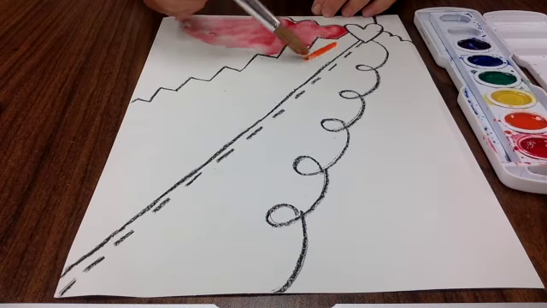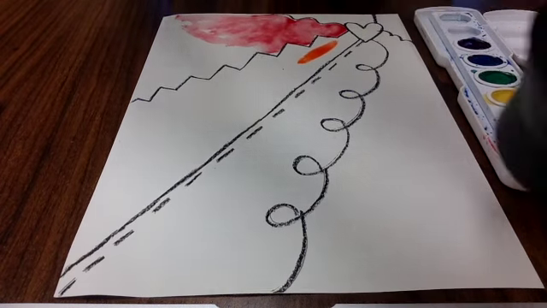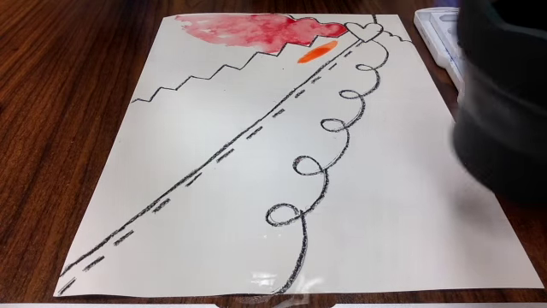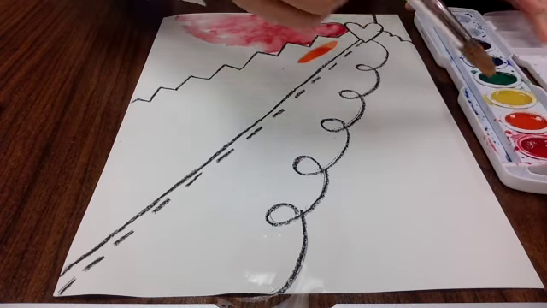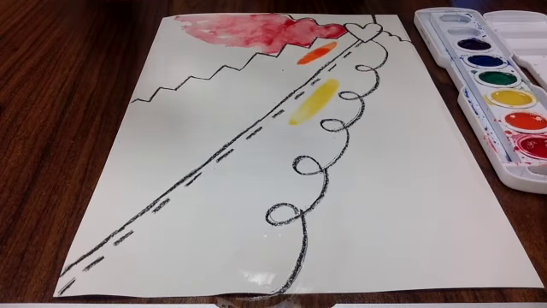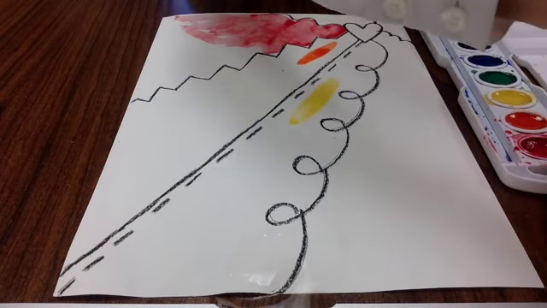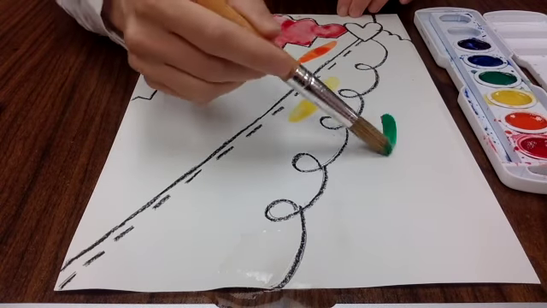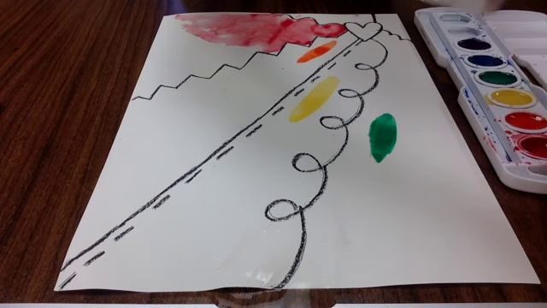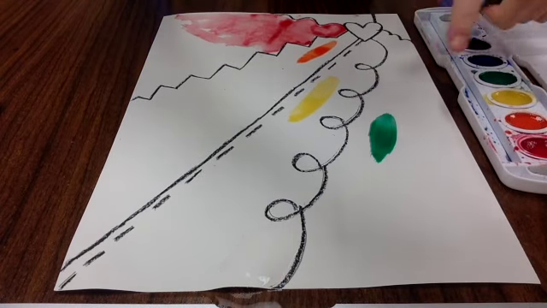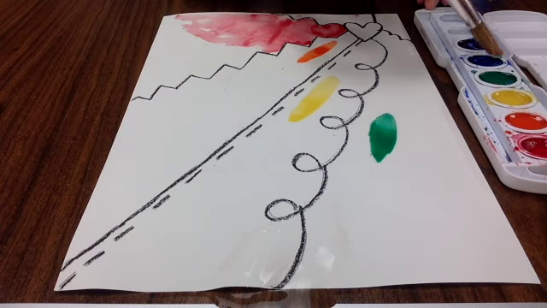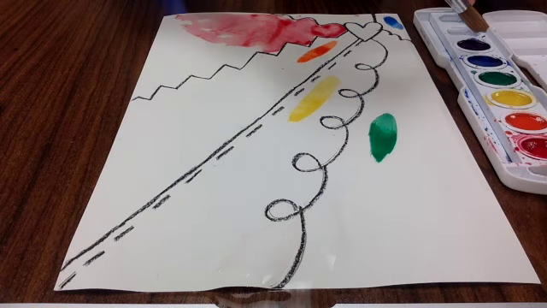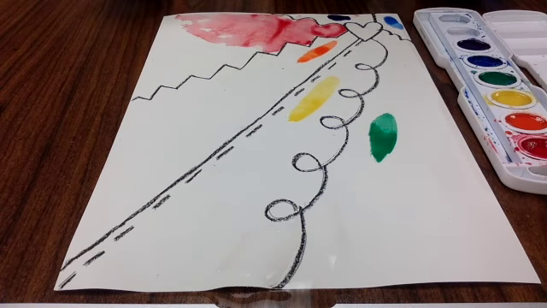So I'm going to put orange here. I'm going to rinse my brush, really important. Whoops, don't spill water on your paper like I did. Okay, yellow. Rinsing my brush really well. Green. So I'm just kind of marking the colors that I'm going to use so I don't skip a section because I really want to show that rainbow order. Blue, little blue up there, and purple. Okay.